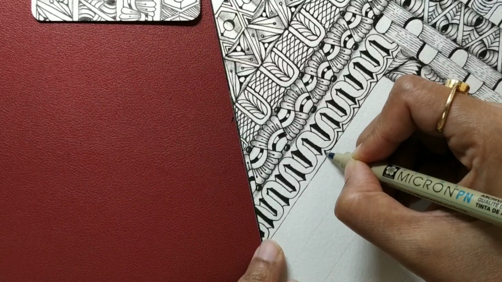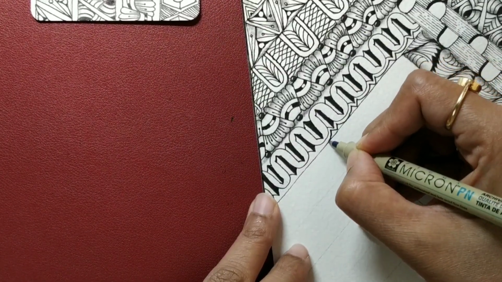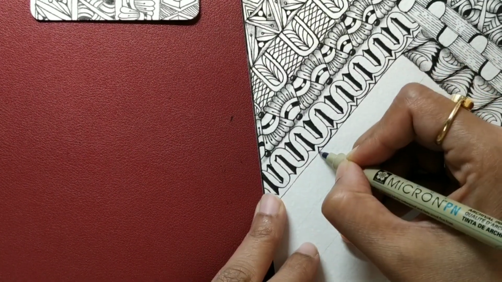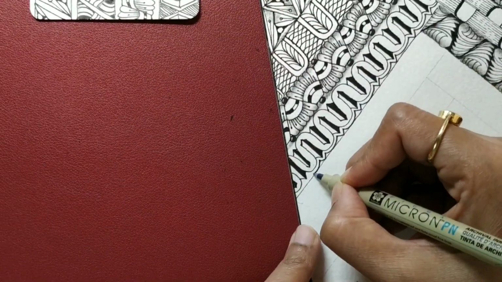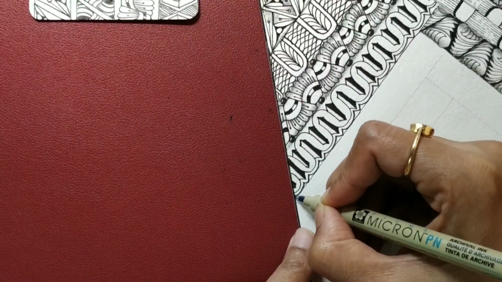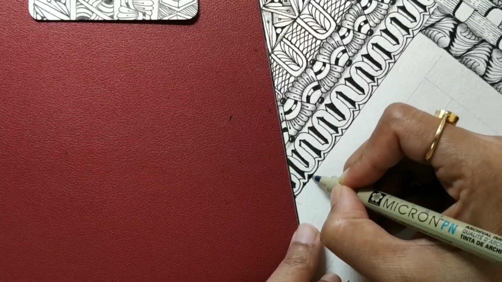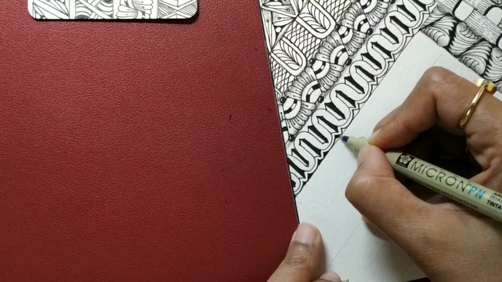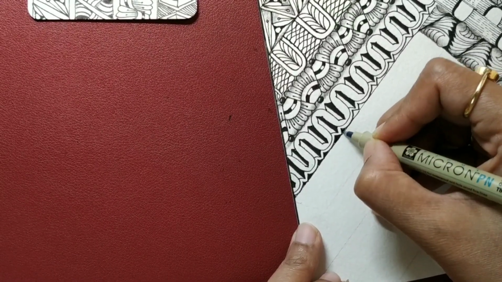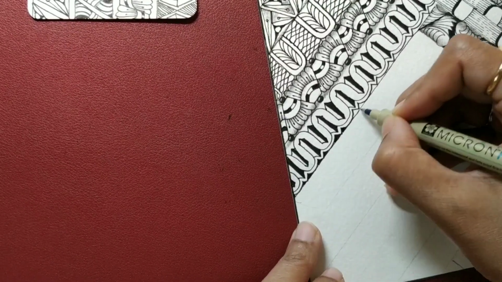Right? So small little things that you can do. I think the below space is a little more than required. So I added this aura, and now I'm going to ink the small bits that are left. Yeah.